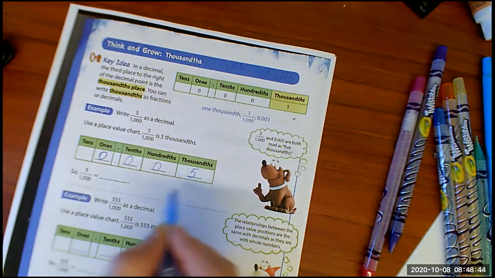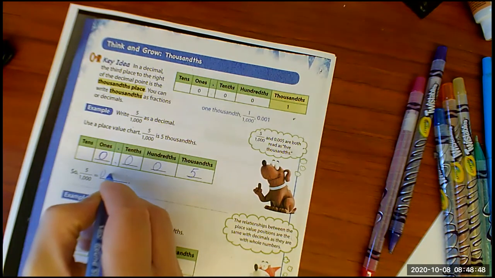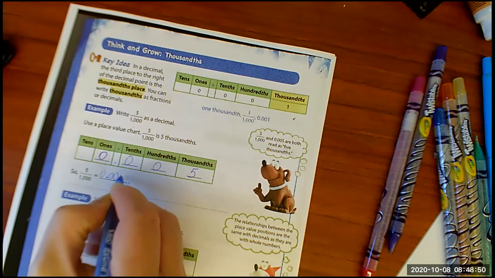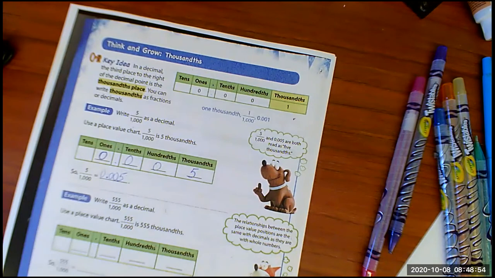So we would write this decimal as 0.005. It's in the thousandths place. Now look at this one. This one has 555 thousandths, and we're going to write it as a decimal.